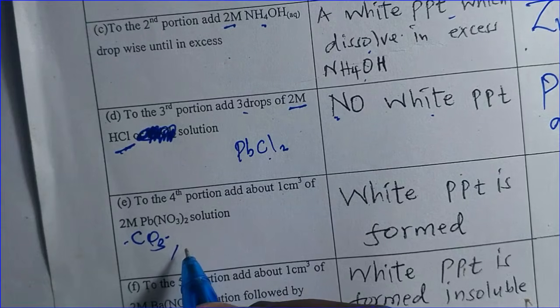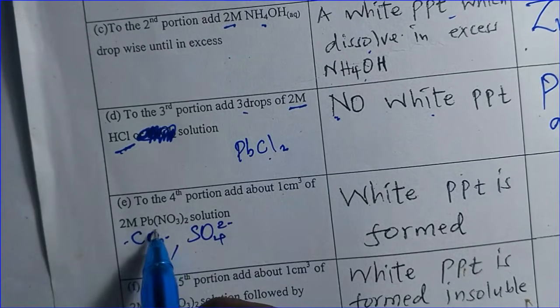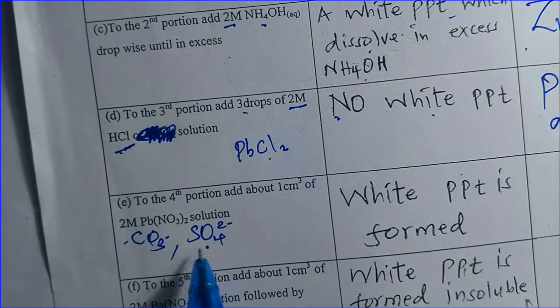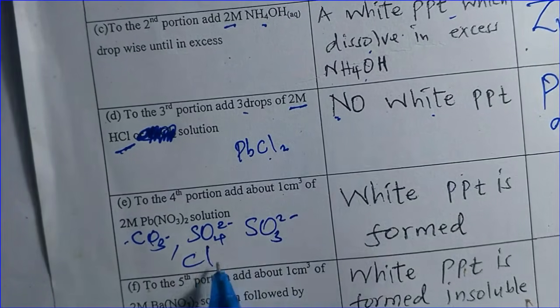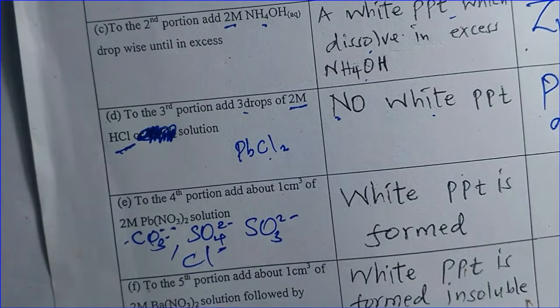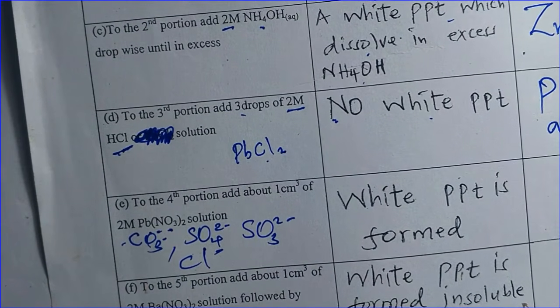It will also form a white precipitate with a sulfate, because lead sulfate is a white precipitate, a sulfite, and a chloride, because lead chloride is a white precipitate. All chlorides are soluble except lead chloride and silver chloride.